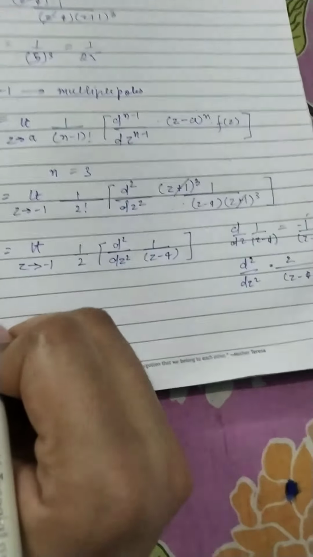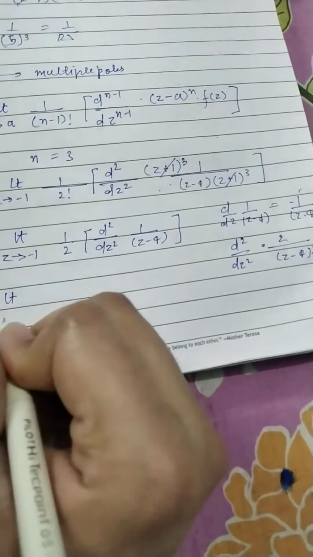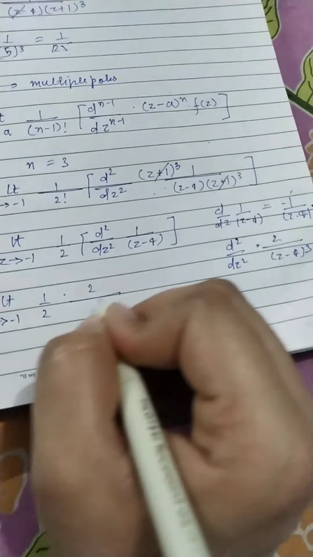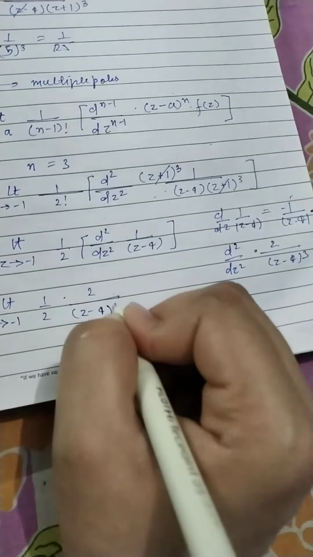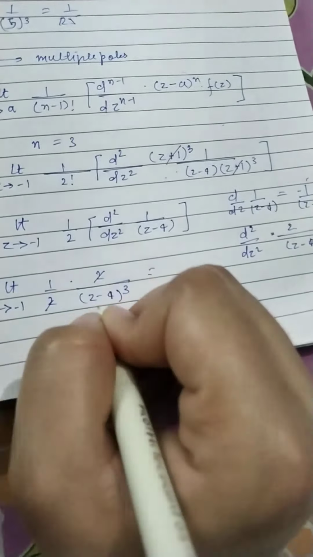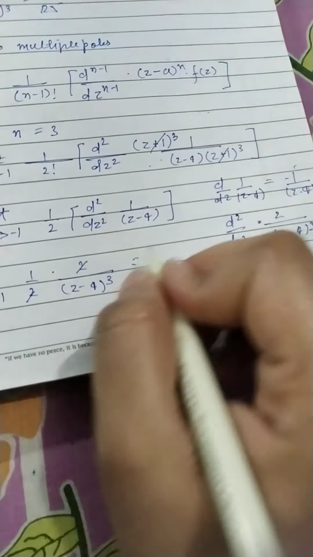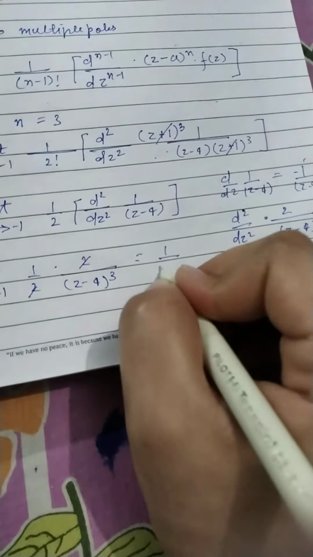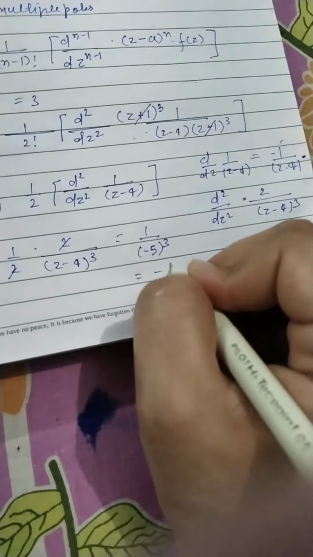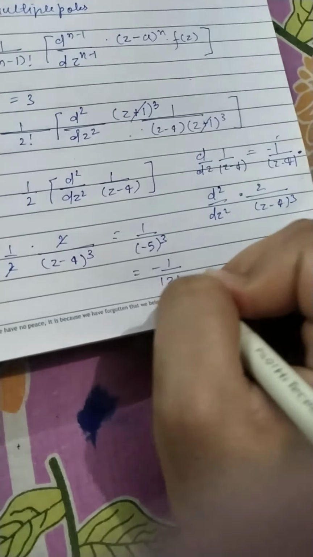So we get the limit as z tends to minus 1 of 1 by 2 into 2 upon (z minus 4) whole cube. This 2 will get cancelled, and then we put z equals minus 1 in this, which gives 1 upon (minus 5) to the power 3, which is equal to 1 upon minus 125.